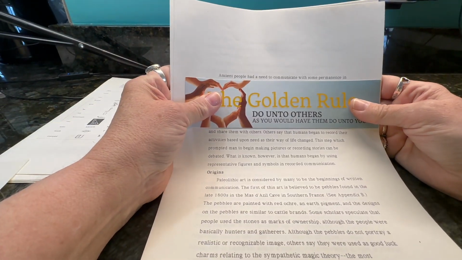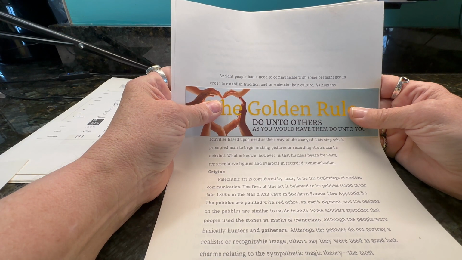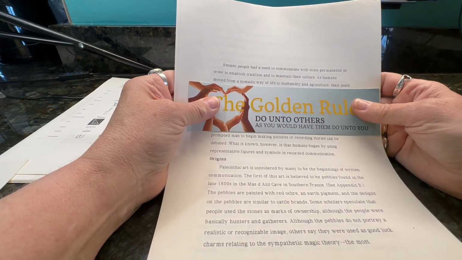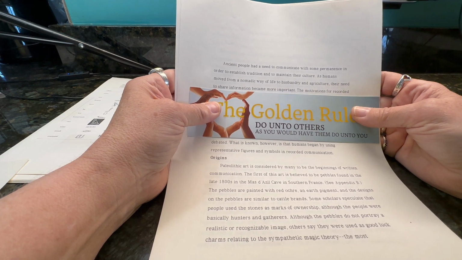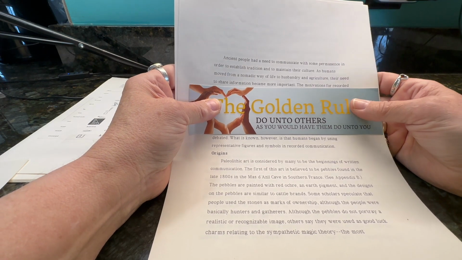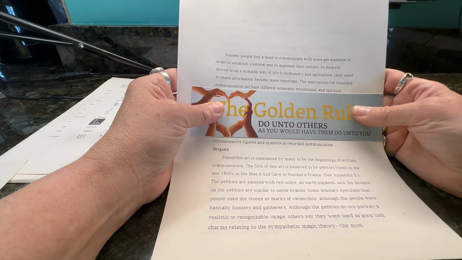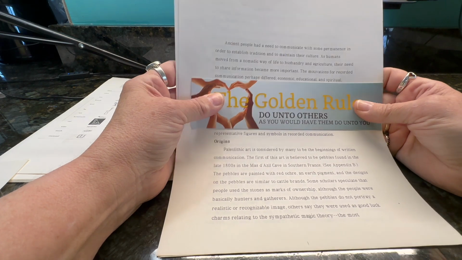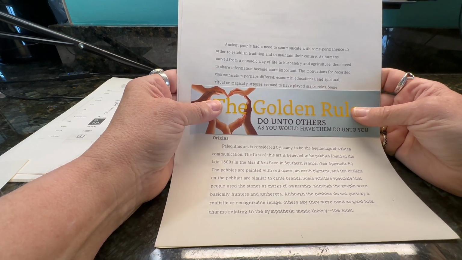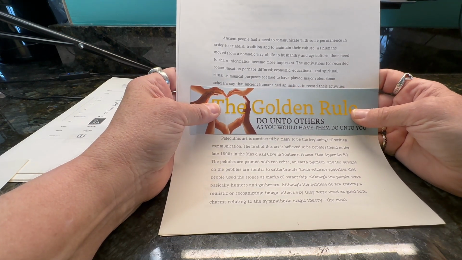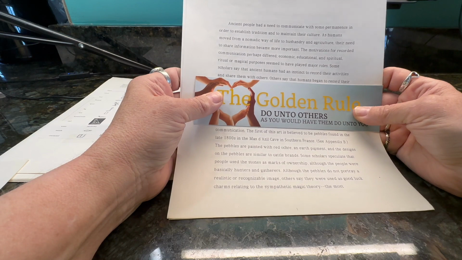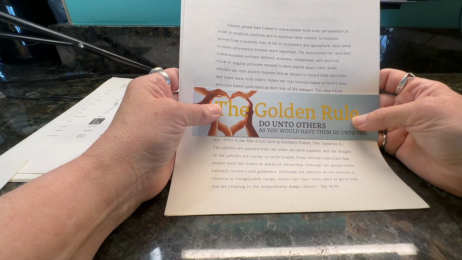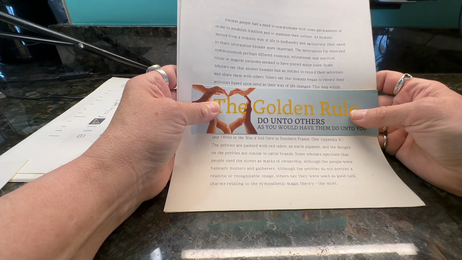Ancient people had a need to communicate with some permanence in order to establish tradition and to maintain their culture. As humans moved from a nomadic way of life to husbandry and agriculture, their need to share information became more important. The motivations for recorded communication perhaps differed: economic, educational, and spiritual, ritual, or magical purposes seem to have played major roles. Some scholars say that ancient humans had an instinct to record their activities and share them with others. Others say that humans began to record their activities based upon need as their way of life changed.